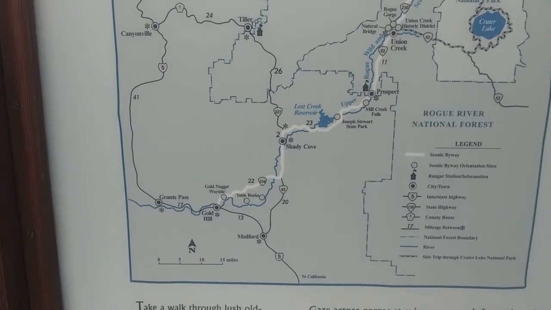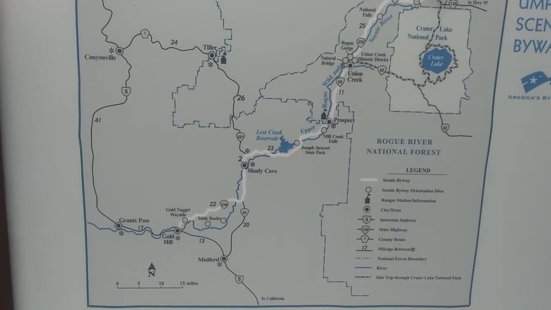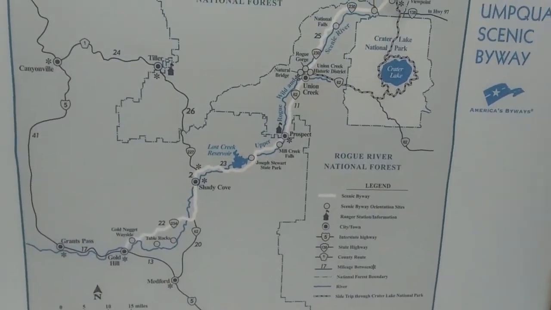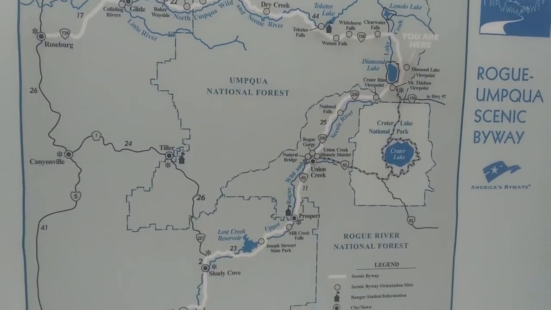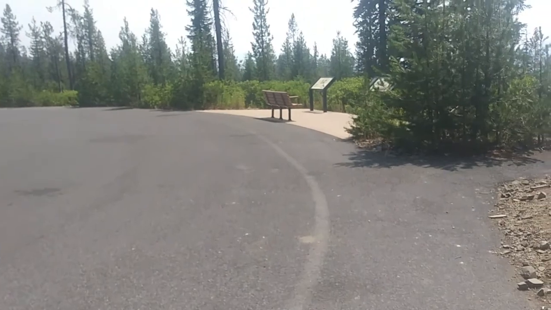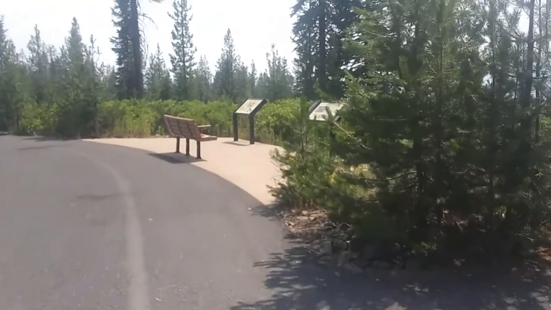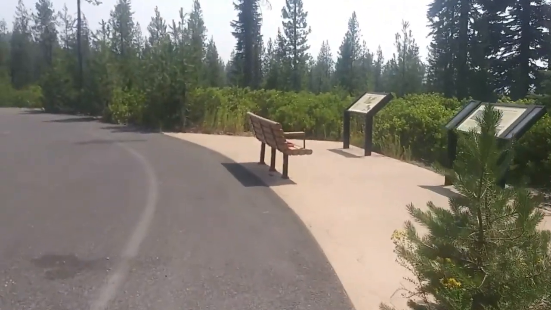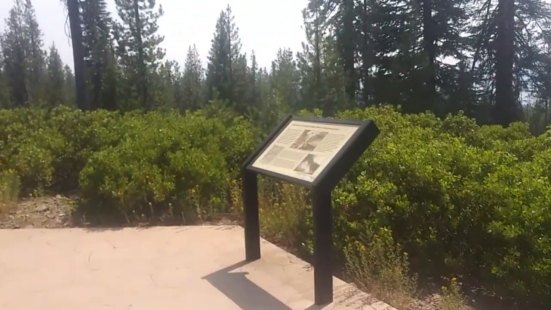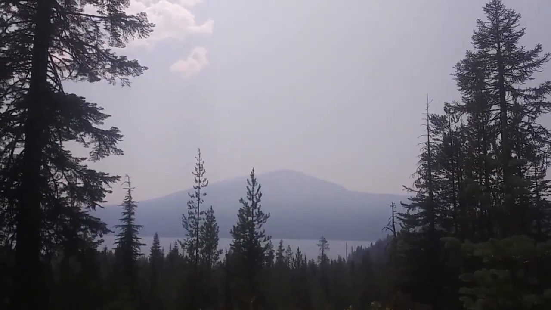Gaze across gorges at spires and pinnacles. Hike along the Upper Rogue and North Umpqua Wild and Scenic Rivers. The Rogue Umpqua Scenic Byway offers all this and more, so grab your camera and set off on a byway adventure. That's what this is. This is the Rogue Umpqua Scenic Byway. And we'll take one last view of Diamond Lake that we can over the smoke.